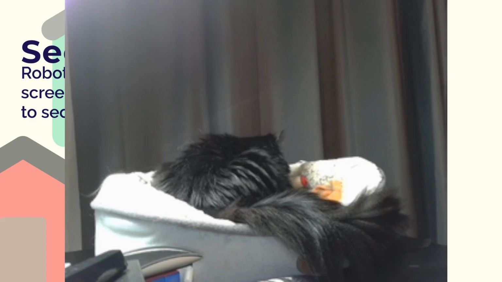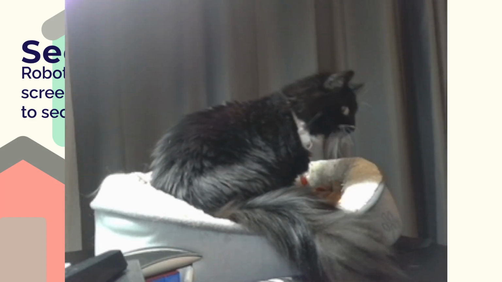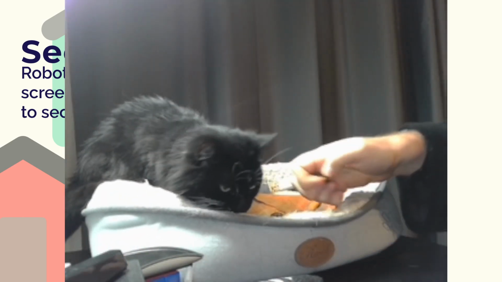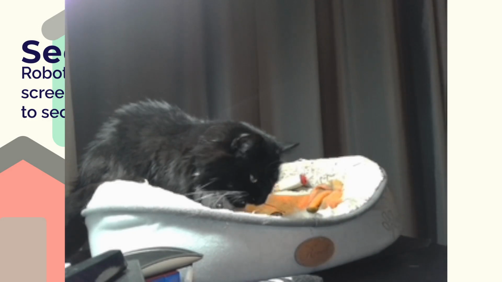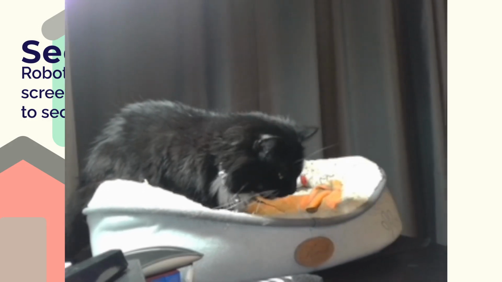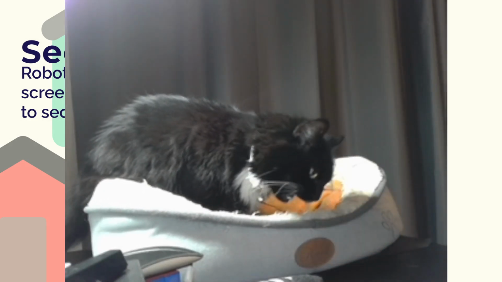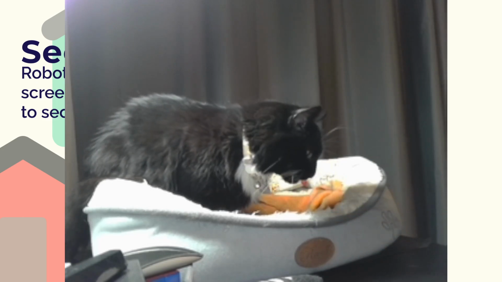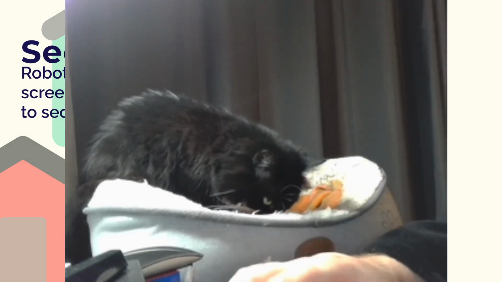I'm still in bed. Fair enough. It's getting a bit cold here, so Socks is all wrapped up in herself at the moment. It's getting to that point where I'm like, the heater might turn on soon.